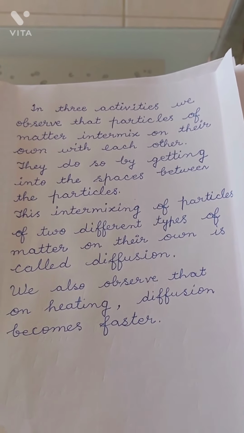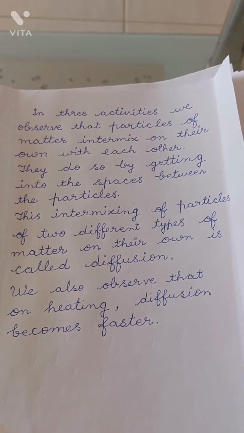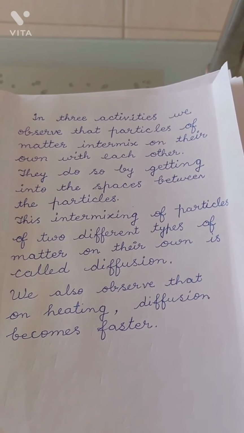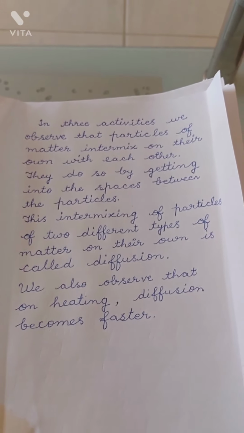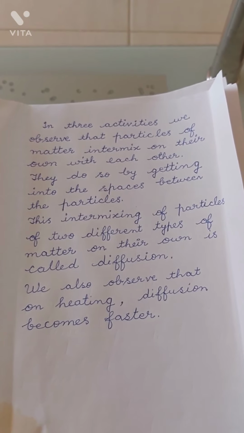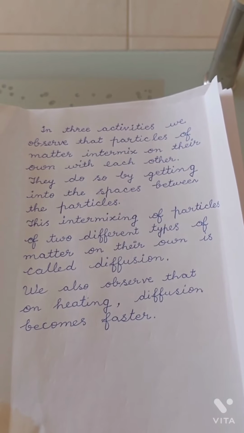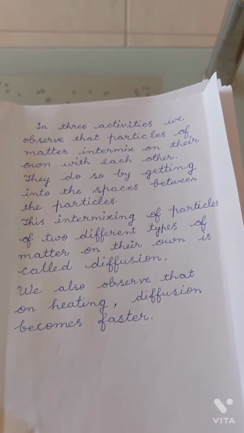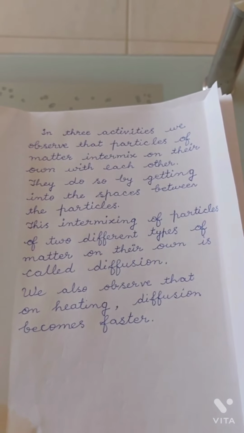So this intermixing of particles of 2 different types of matter on their own is called diffusion. Now what is diffusion? If in the exam they ask you this question, you can give the answer: the intermixing of particles of 2 different types of matter on their own is called diffusion. We also observe that on heating, diffusion becomes faster.